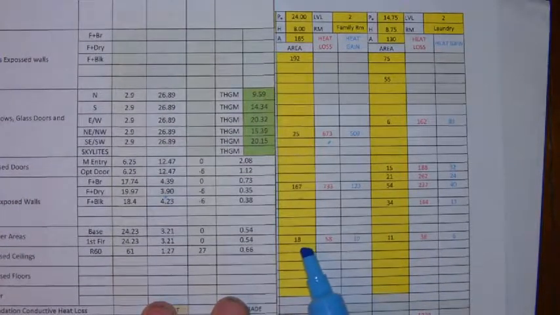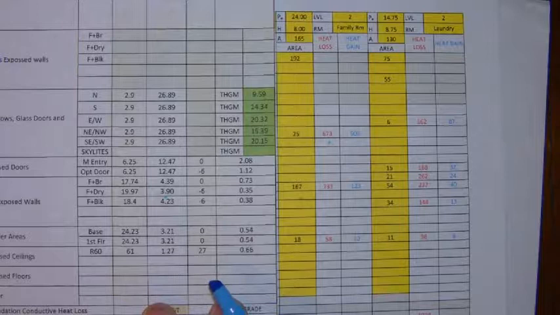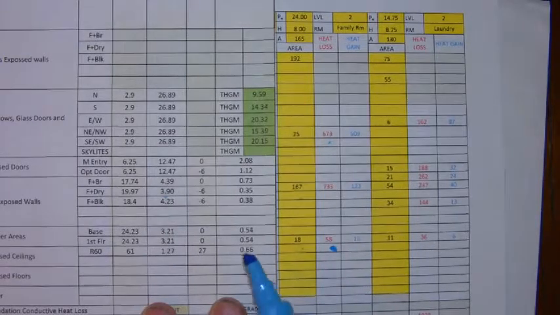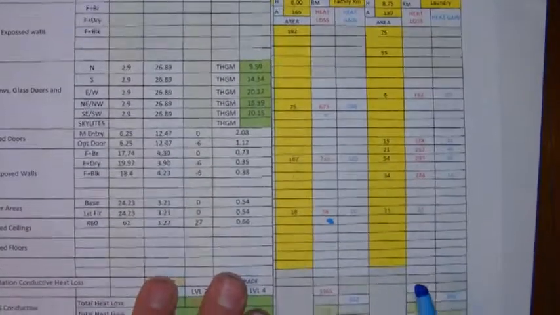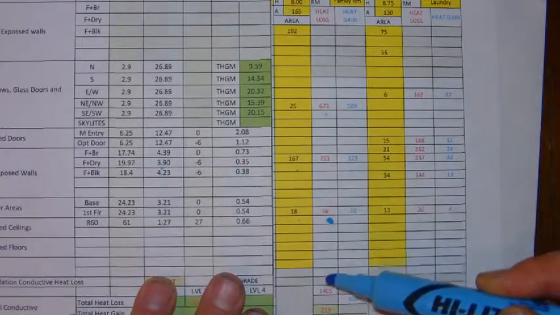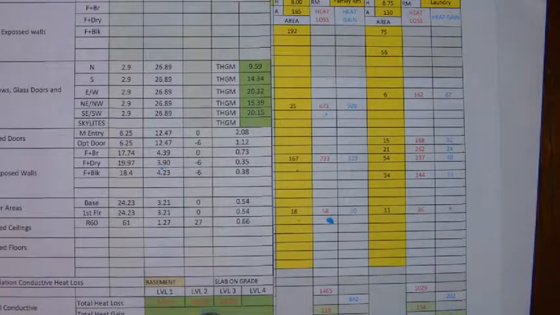The heat loss through the header would be 18 square feet times the multiplier for the first floor, which is 3.21, giving us a heat loss of 58 BTUs. And the heat gain is 18 square feet times the multiplier of 0.54 to give us 10 BTUs of heat gain. Once you have completed your heat loss and your heat gain, you can tally them up and put them in the heat loss box for row 10 and in the heat gain box for row 10.